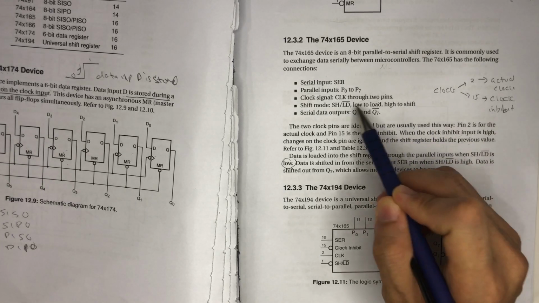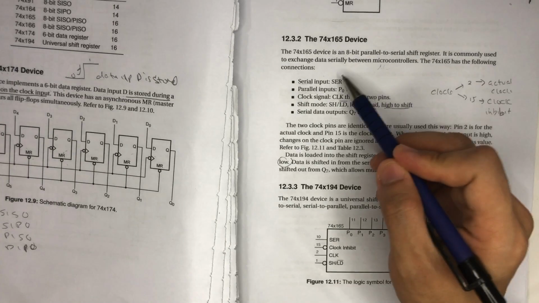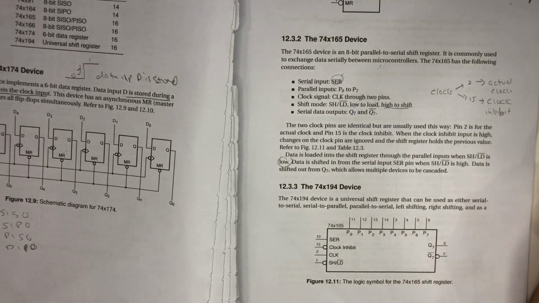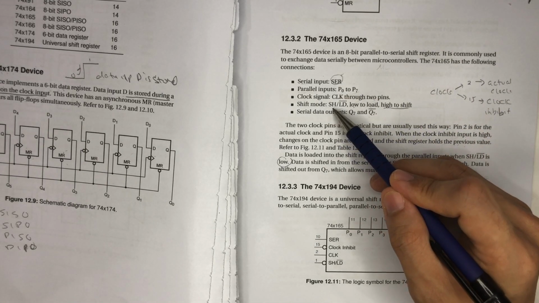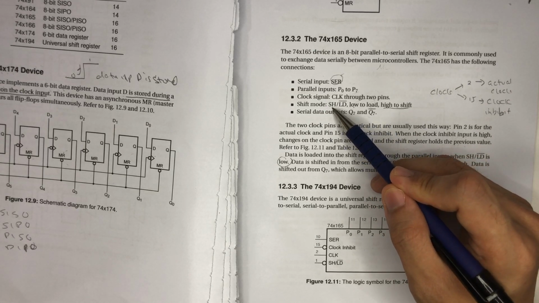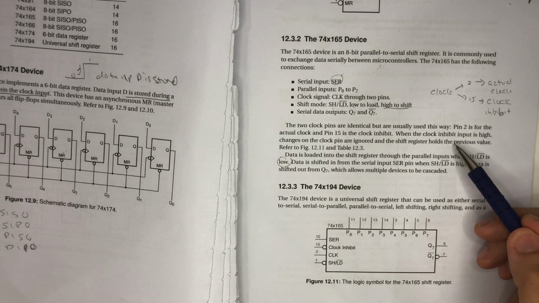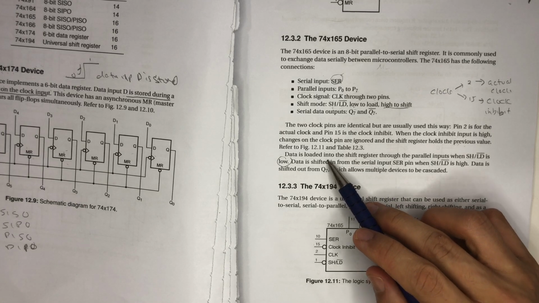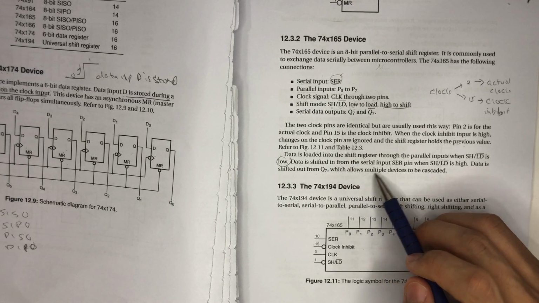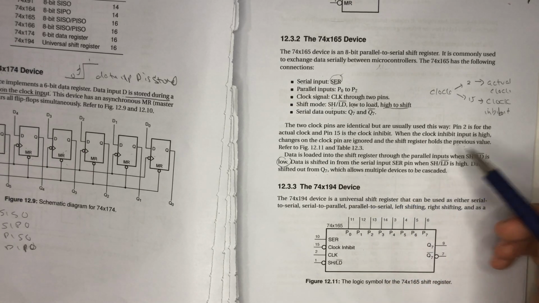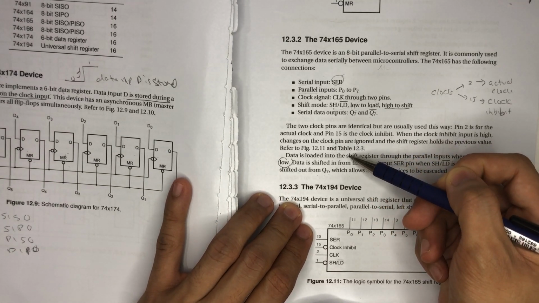You can see, if this is high, it will shift the serial input, while this is your parallel input. It will shift if this is turned high, because if it's high it is shifting, and if SH/LD is low, it will do the loading. Data is shifted out from Q7, which allows multiple devices to be cascaded. So we go to see figure 12.11 and table 12.3.